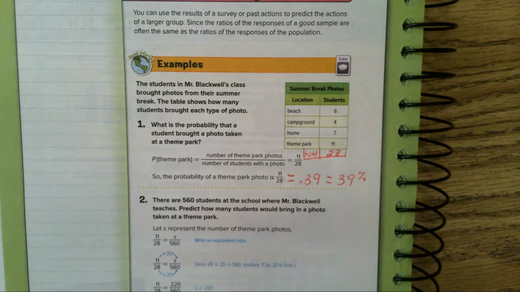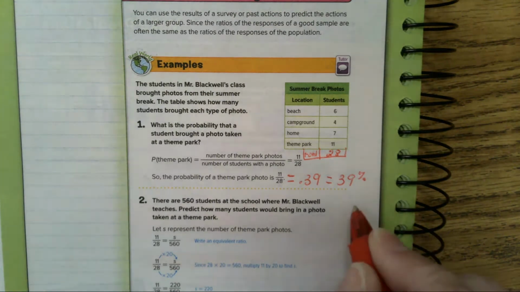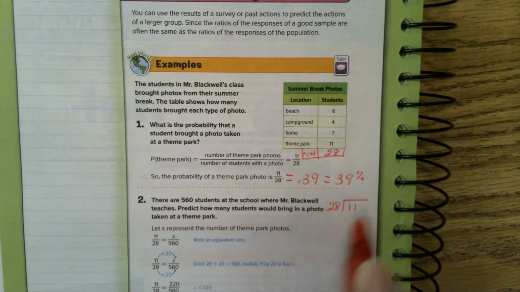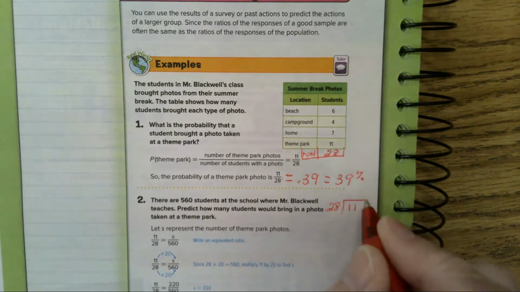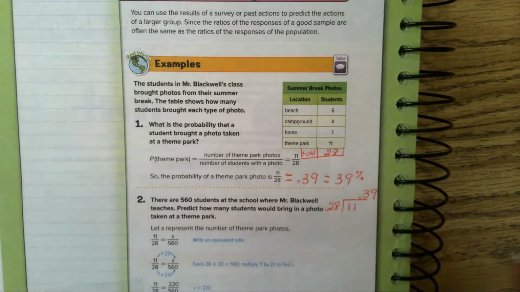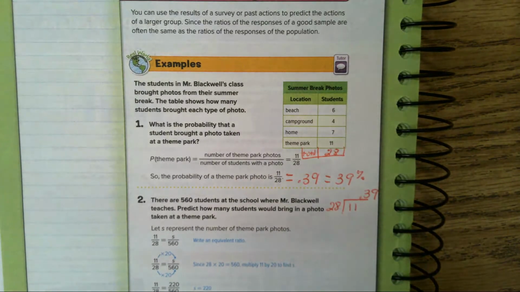Yes? You want to simplify your fraction, yes. Yes? So did you divide... What'd you divide to get there? To change a fraction to a decimal, it's numerator divided by denominator. Your denominator is your divisor, okay? And that would give me 0.39. And then 39 hundredths will be 39%, okay?